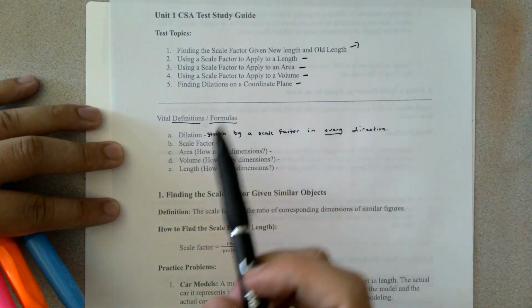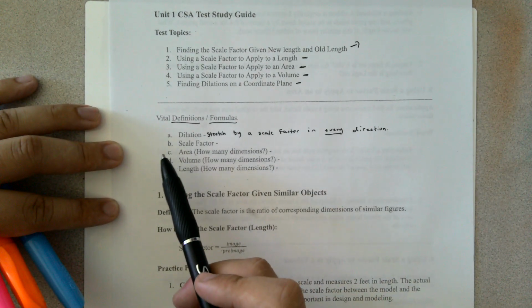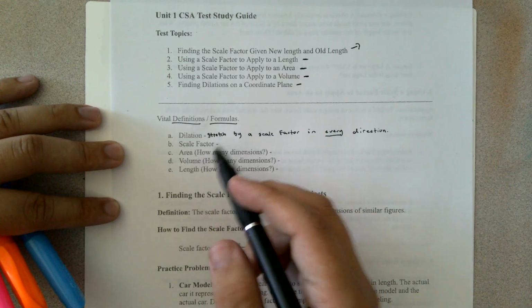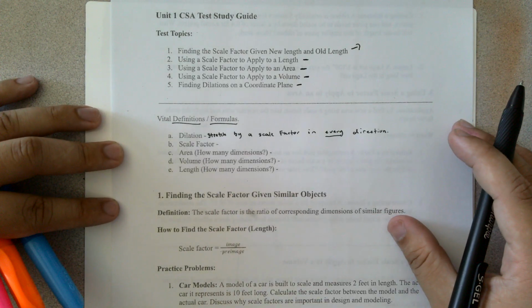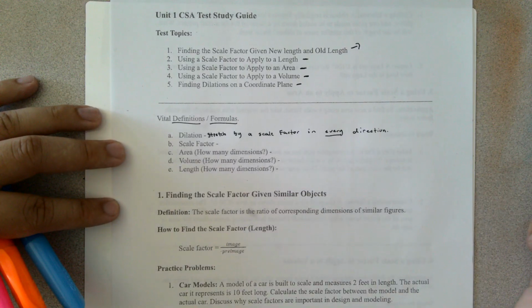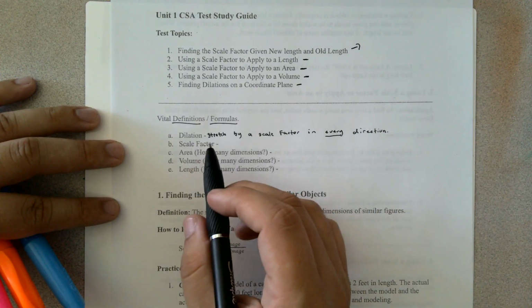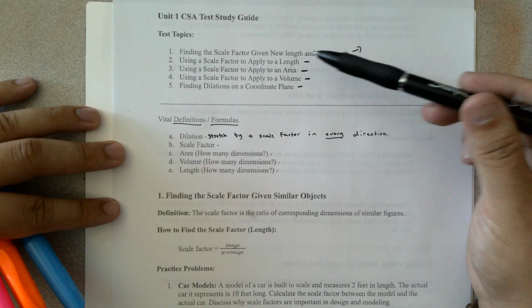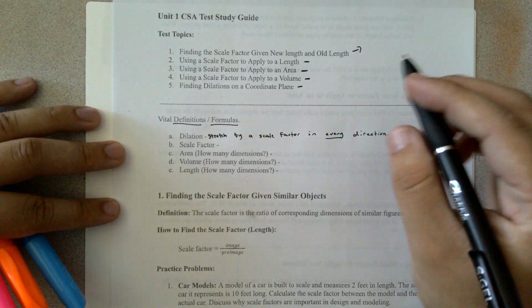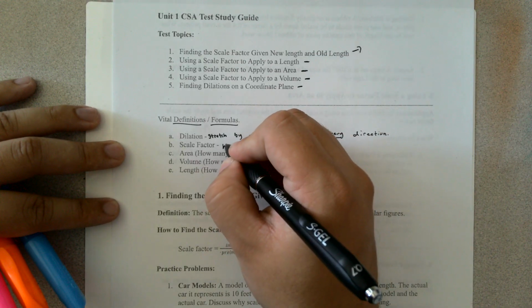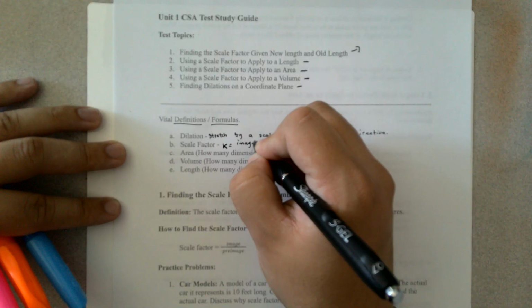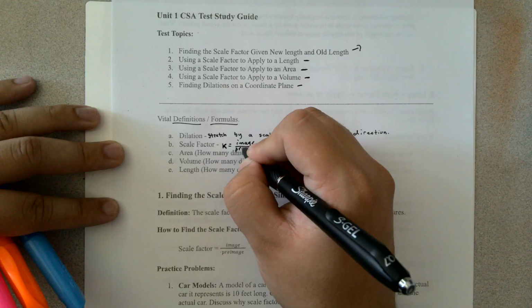Jumping a little bit ahead, area has 2 directions that you need to go. Volume has 3 directions that you need to apply the dilation to, and length is only 1. Scale factor: I'm only going to ask you to find the scale factor given a new length and an old length, which means the only formula you need is that k is equal to the image divided by the pre-image.